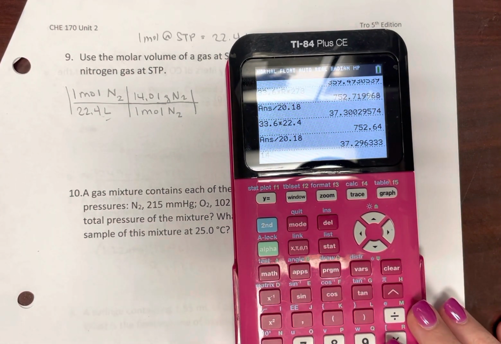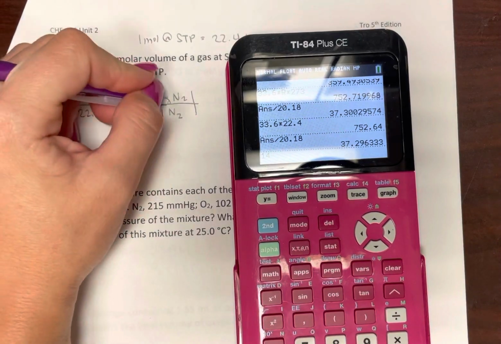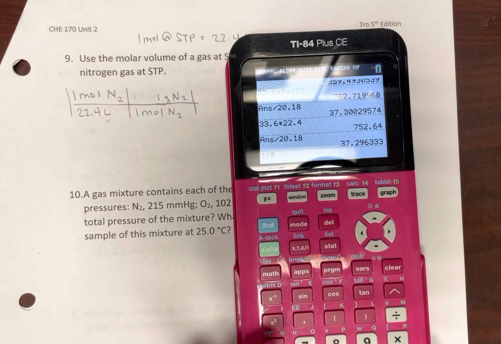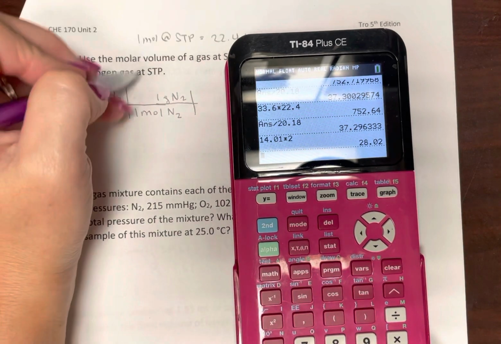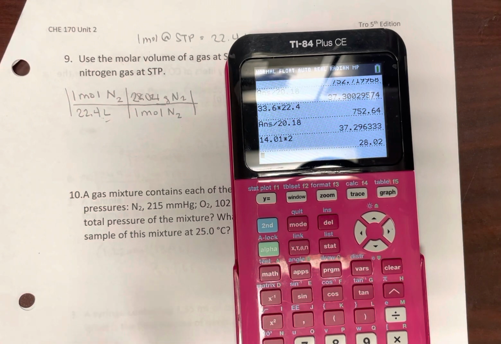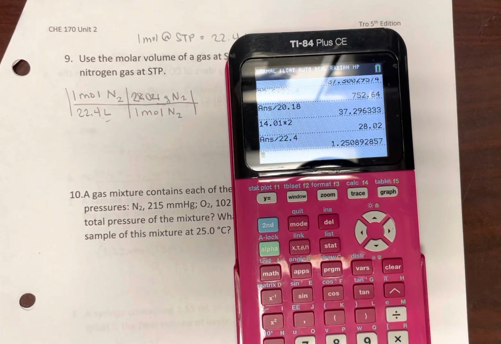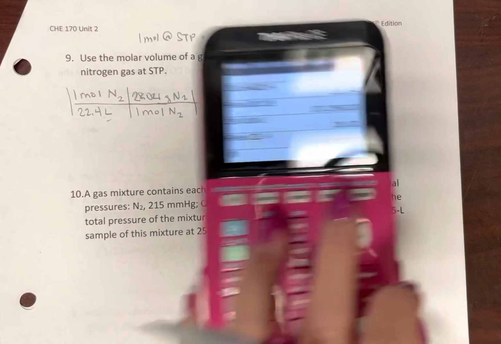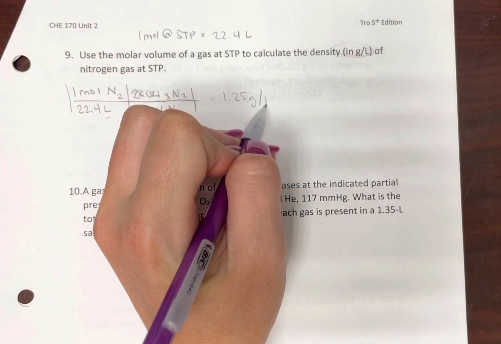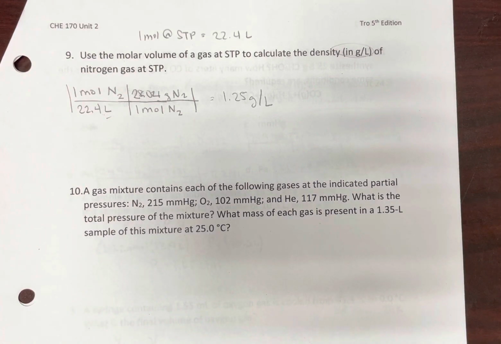It'll work out. Oh, you know what? That was wrong. 14.01. There's 2 of them. 28.02. All right. Divide by 22.4. 1.25 grams per liter. How about that? That was so easy, right?